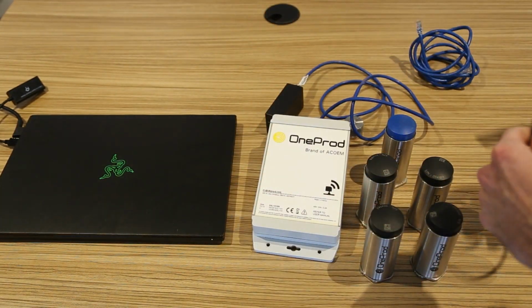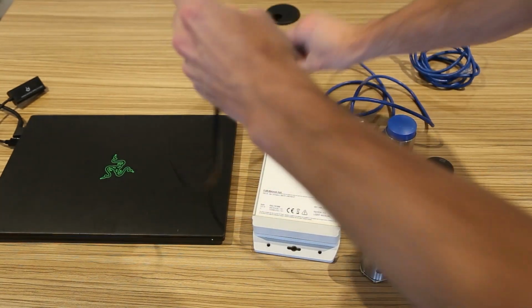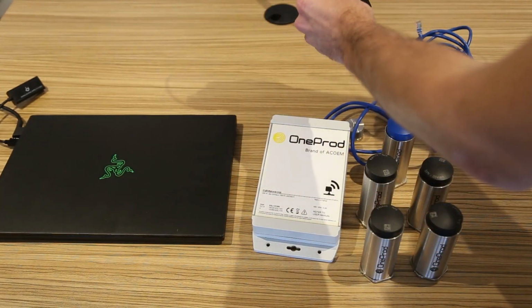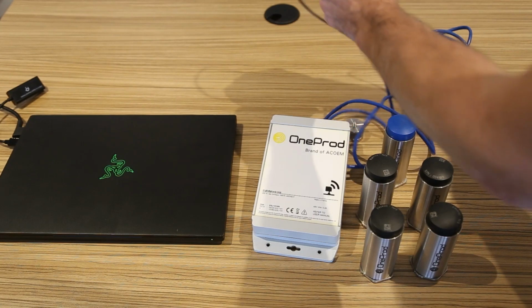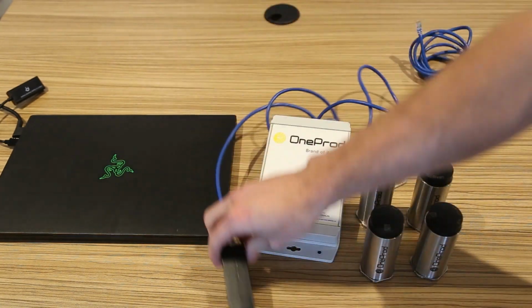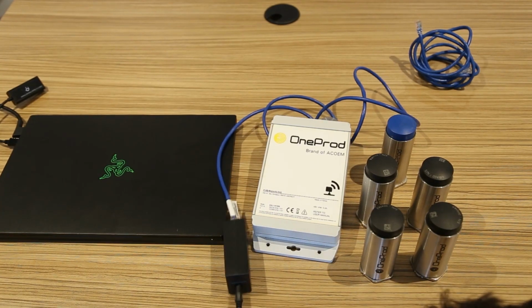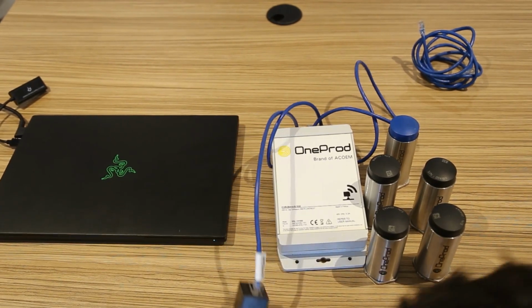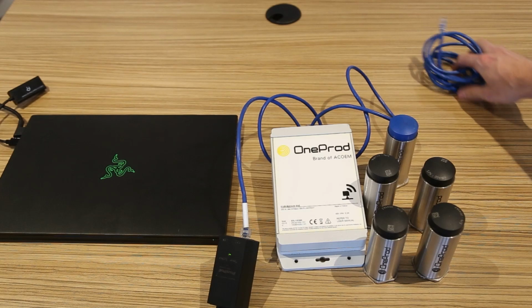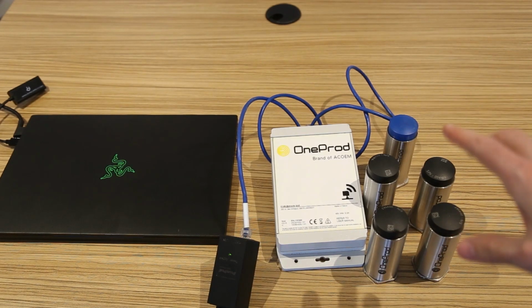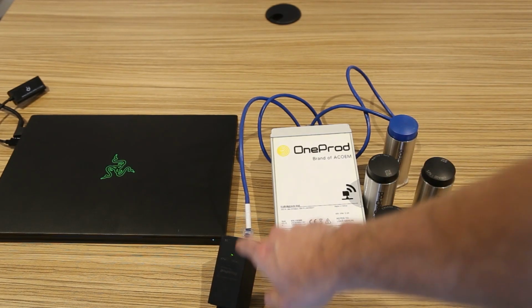Then you can connect your power injector to the power grid. So this will power up the gateway.